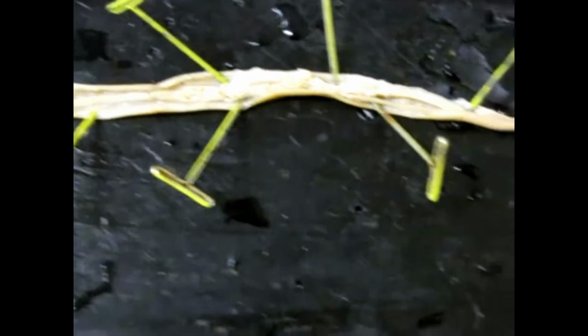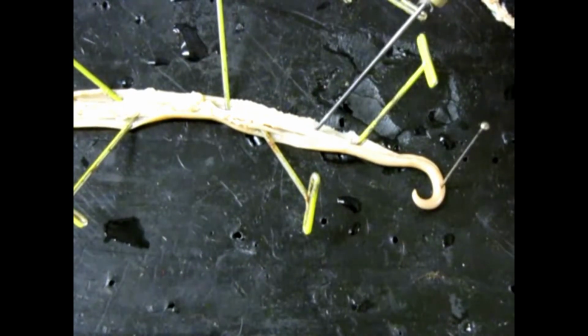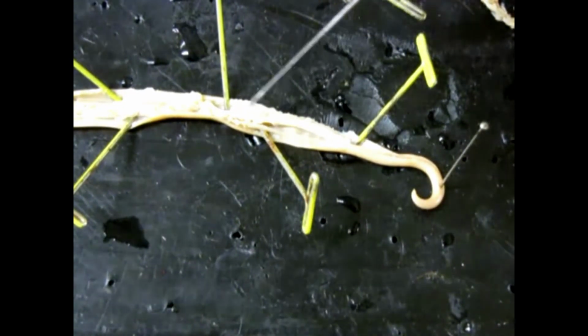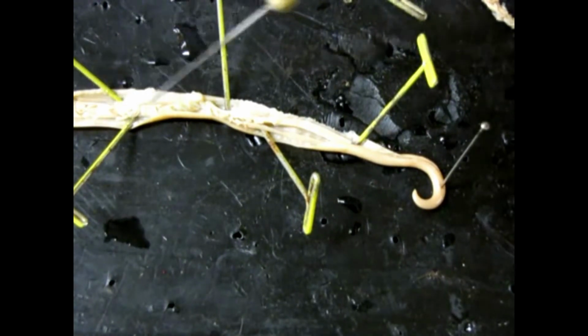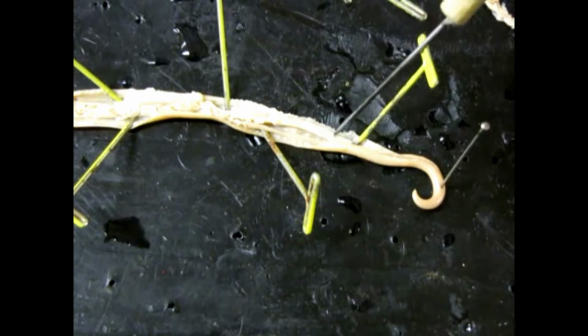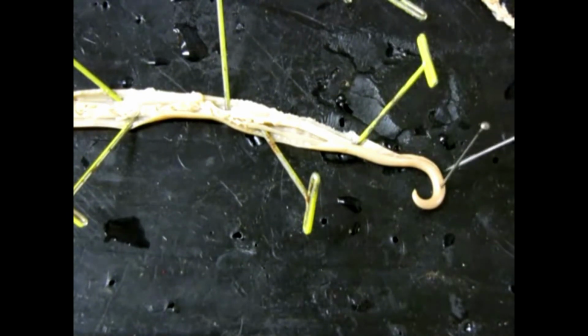Okay, if we go to the posterior end of the animal, we can see this thickened tube here, and that passes about three-quarters, half the way down the body. That's the seminal vesicle. All right, and that exits out through the anus down at the posterior end of the animal.